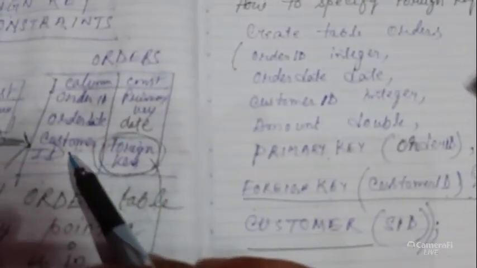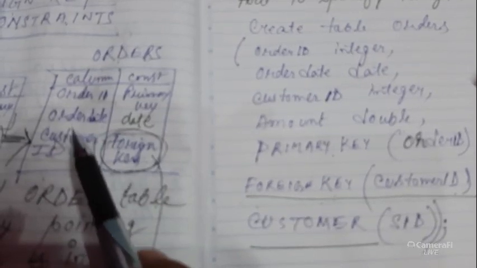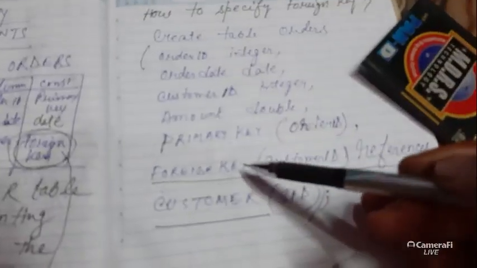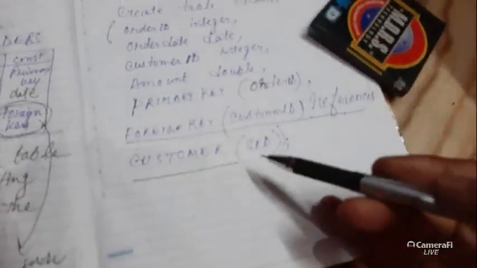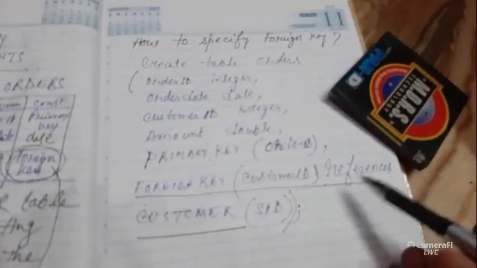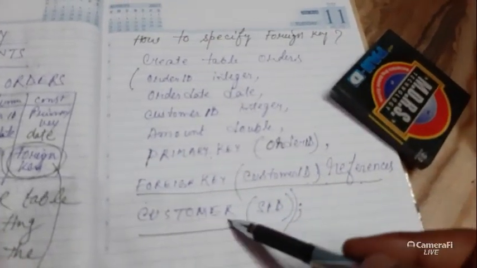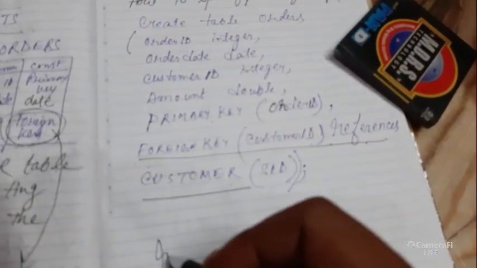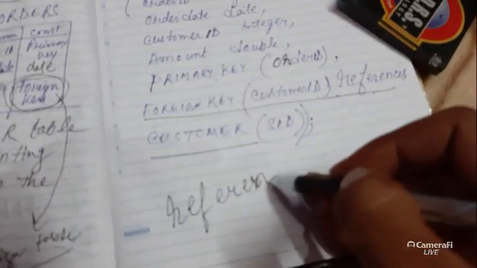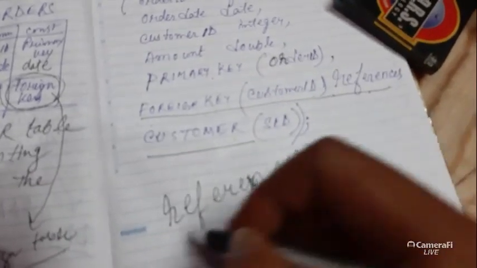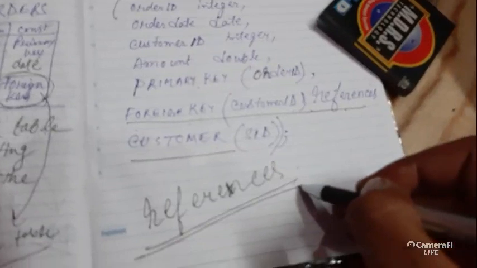That means for this table we want customer ID to behave like a foreign key. So foreign key, customer ID, references, this is a very important word, references, then your master table name, that is customer SID. So remember this word, references. It means which column it is actually referencing.